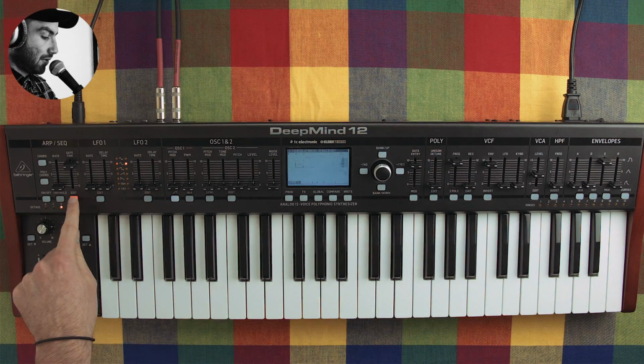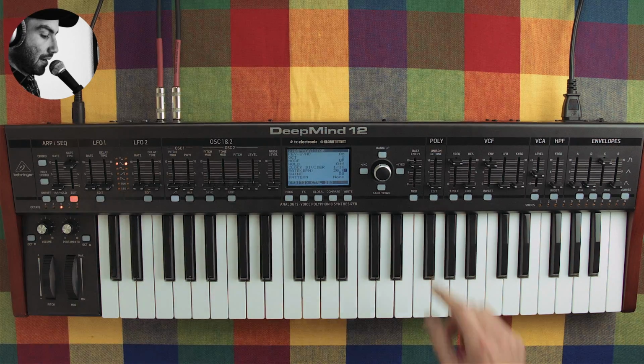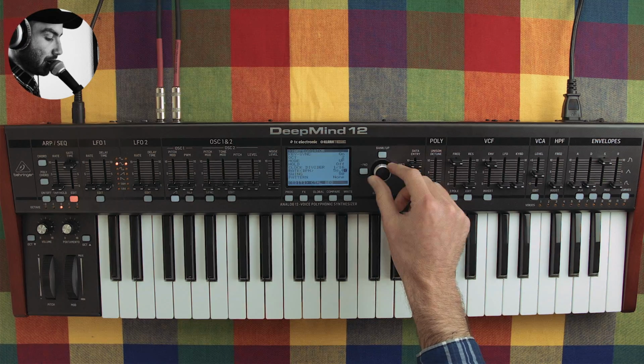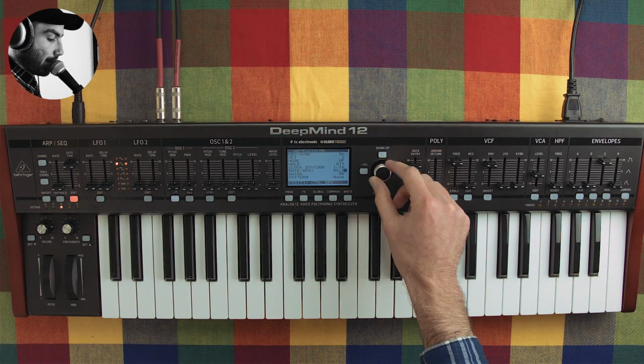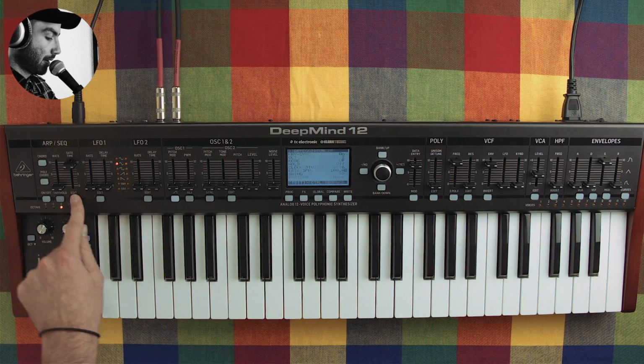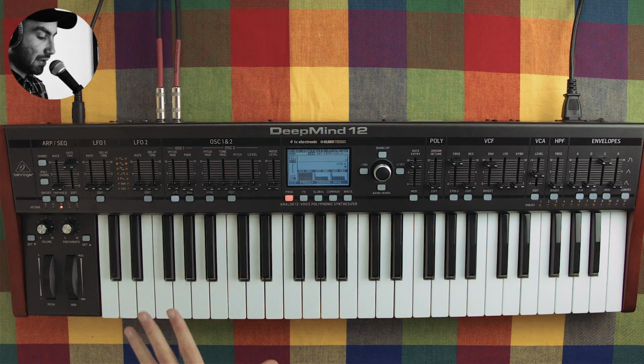For now, let me go back to my arpeggiator settings here. And I'm going to set the tempo. It's currently set to 20, which is really low. So I'm going to bring it up to maybe 100 or something. And we can always go back and tweak this. But I'm going to exit out of this menu. All right, so we've set our sequencer.